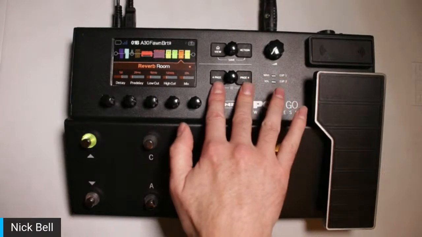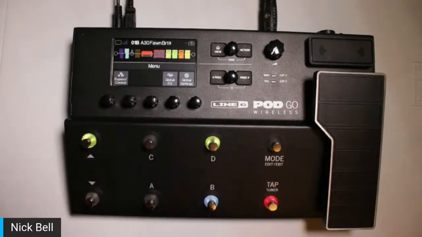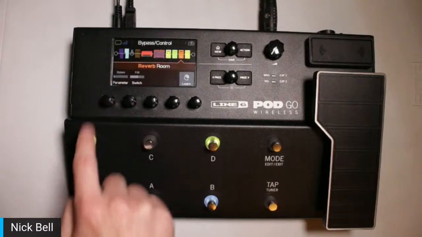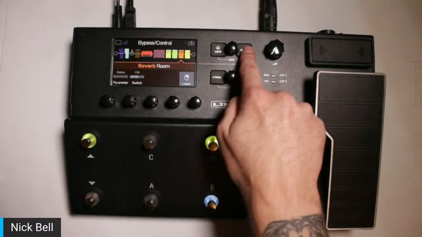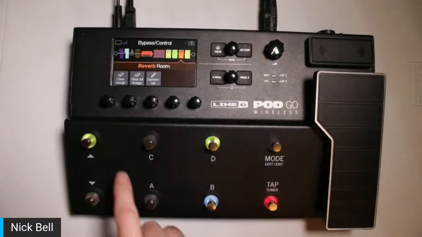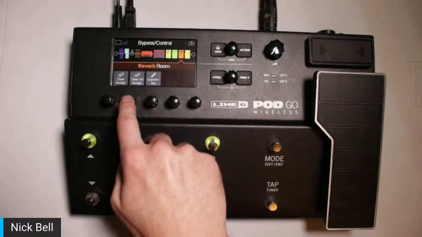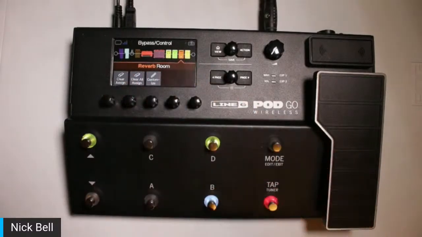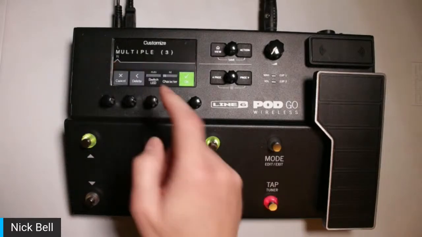So what we do here is we press page left and right, just how we would to do normal bypass or control assignment, and then we press bypass and control. In this situation, we don't have anything under the screen, so what you want to do is press action. And once you press action, you have the ability to clear the selected assignment, clear all assignments to this foot switch, or to customize it. So let's choose knob 3, customize.